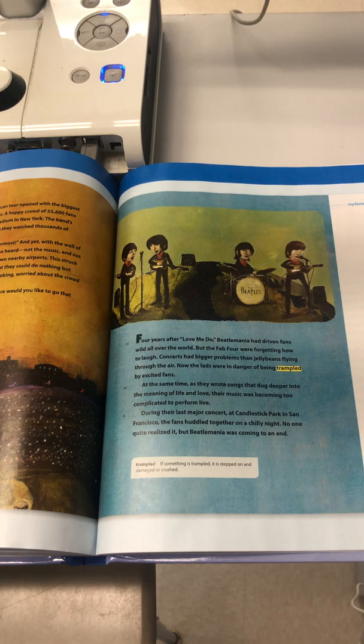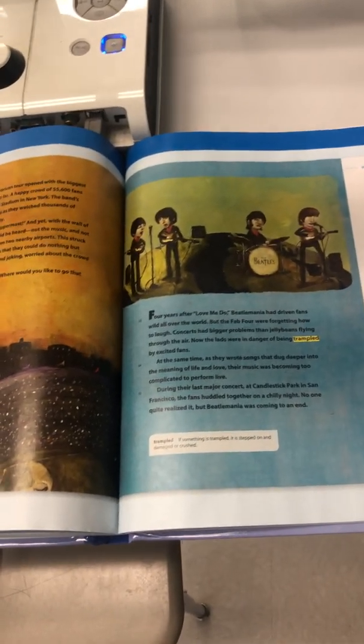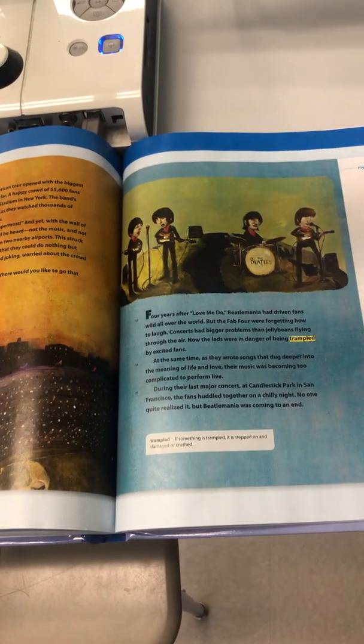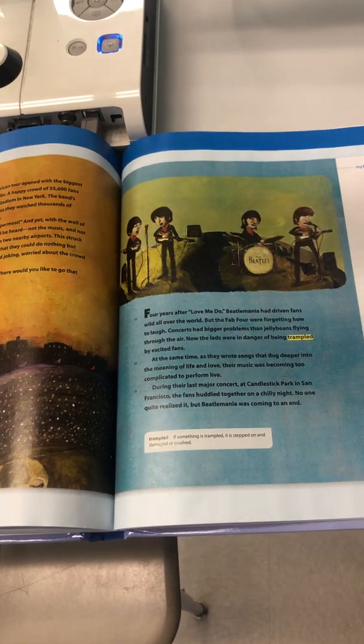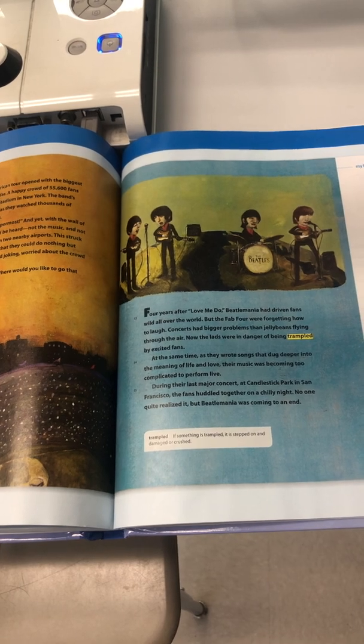All right, let's go back to the beginning of the Beatles story, and we're going to listen to it fully. And we're going to be listening to the vocabulary words as we go. And then we will do a little bit of science.